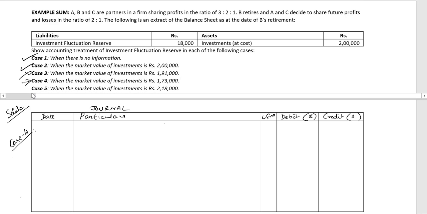Case 4 says, when the market value of investment is rupees 1,73,000. So as against the cost of rupees 2 lakh, the market value is now only rupees 1,73,000. So the reduction in value is rupees 27,000.